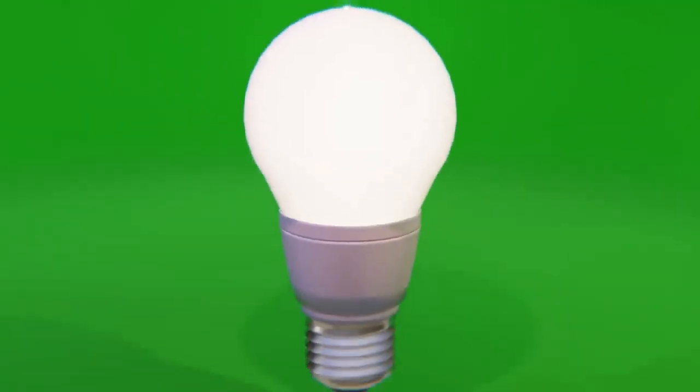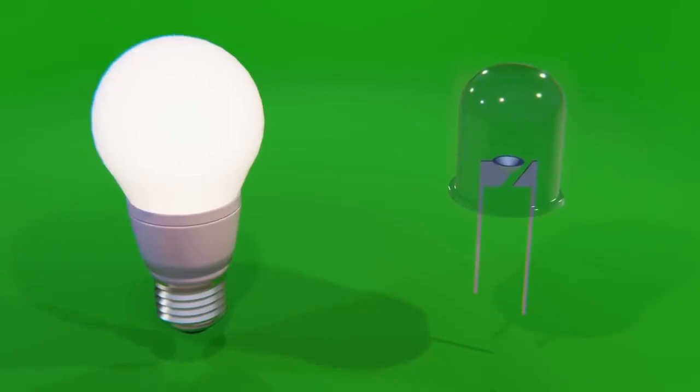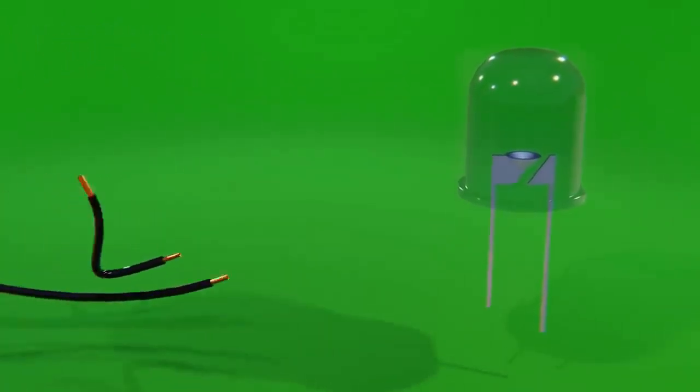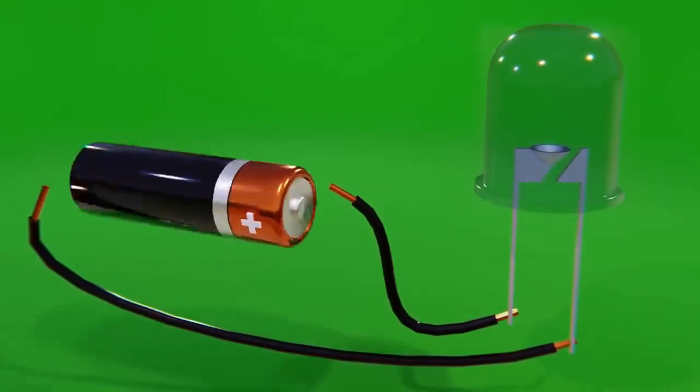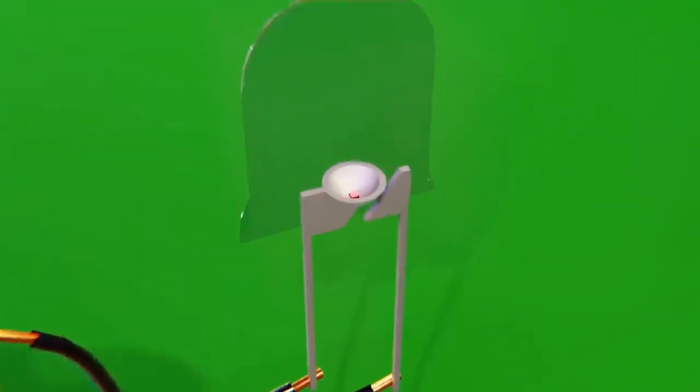One of the most common ways to generate light nowadays is by using a light-emitting diode or LED. Like the rest of the diodes, as we saw in a previous video, one of its characteristics is that it only allows the passage of electric current in one direction. But we didn't talk about why they emit light, so in this video we will see how an LED works.